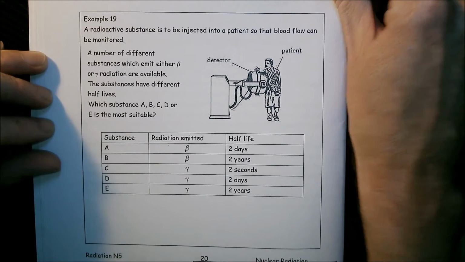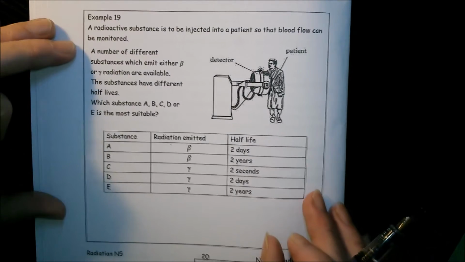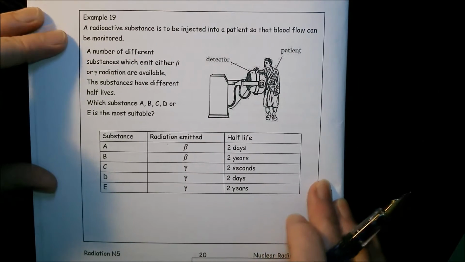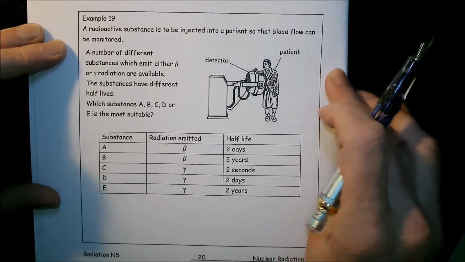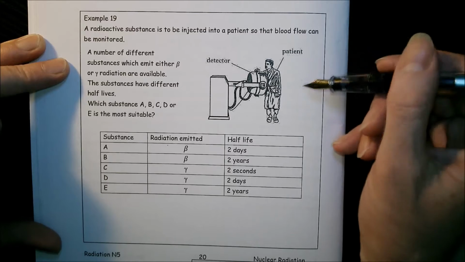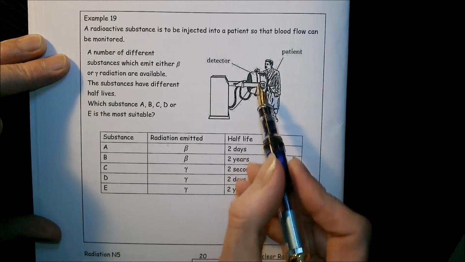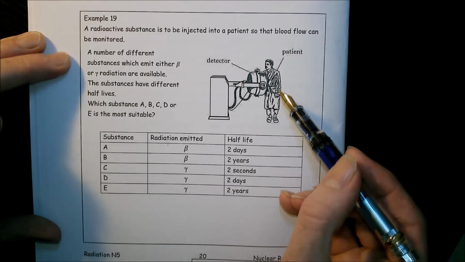So this is example 19 from the N5 nuclear radiation section. A radioactive substance is injected into a patient so that we can monitor the blood flow. The important thing in this question is to realise that the radioactive substance is in the patient's blood and the detector is outside of the patient's body.